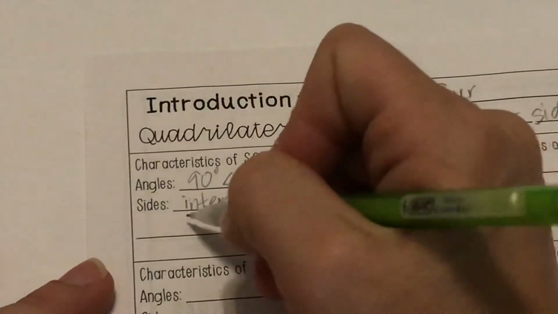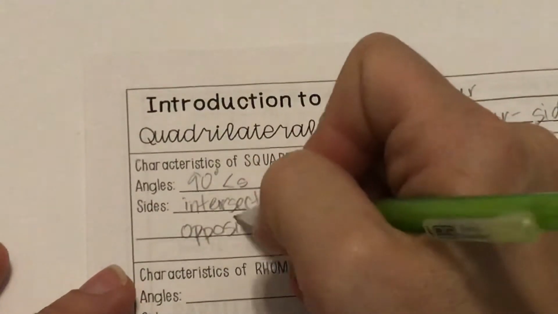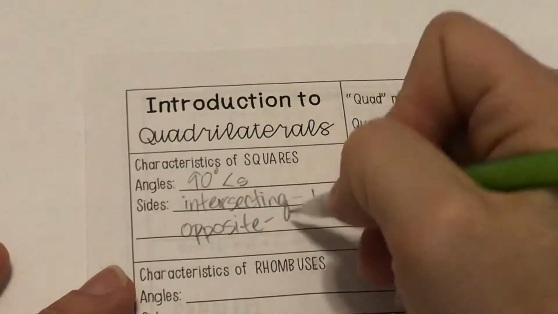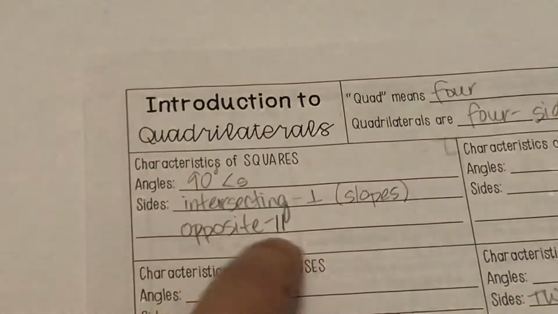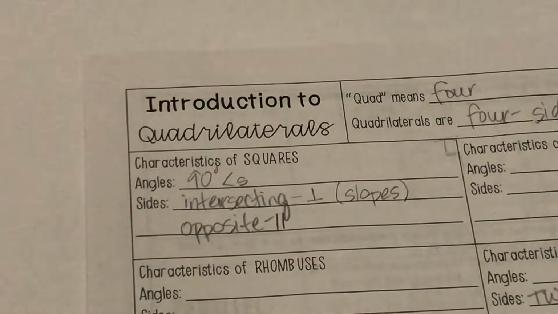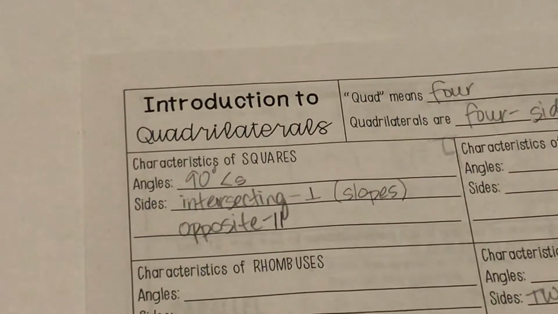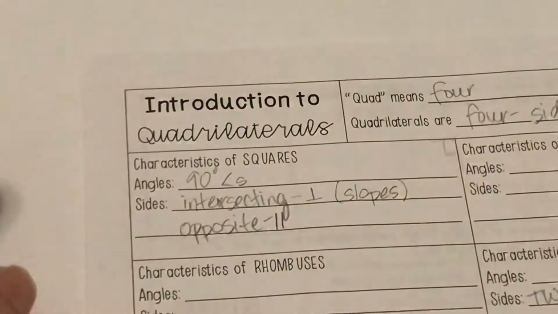All right, what about the opposite sides? Opposite sides are parallel. That's a symbol for parallel. It looks like an 11. It's a set of parallel lines. And speaking of sides, all of them are going to be congruent.